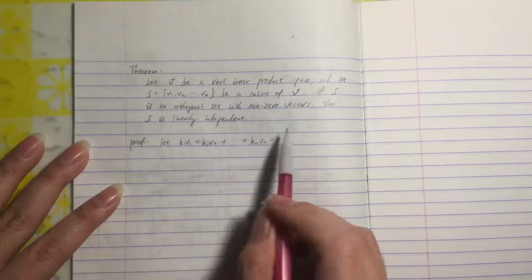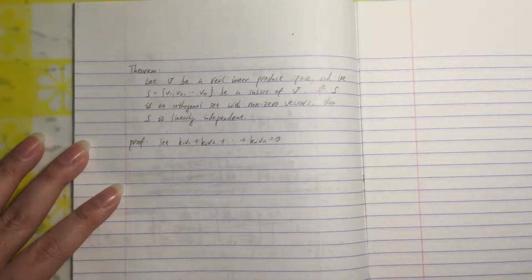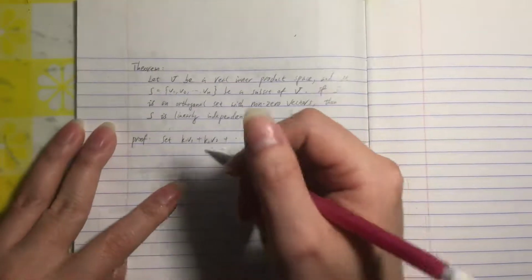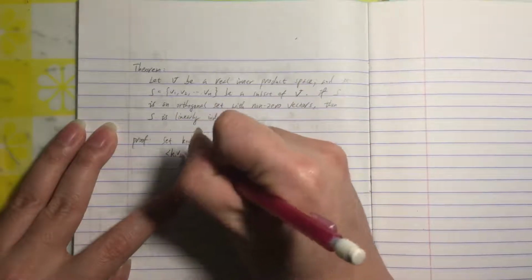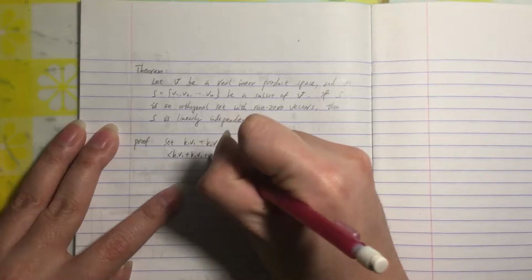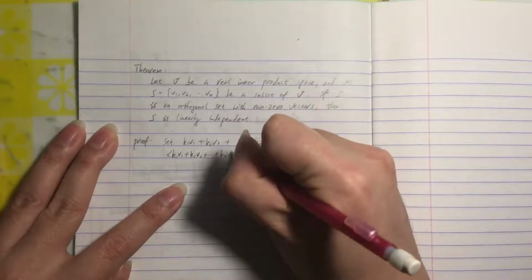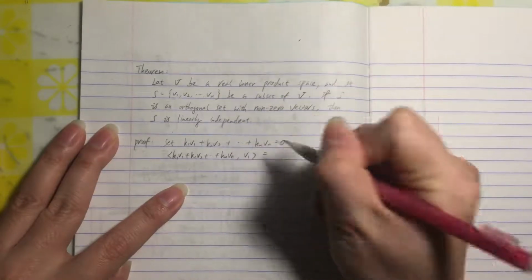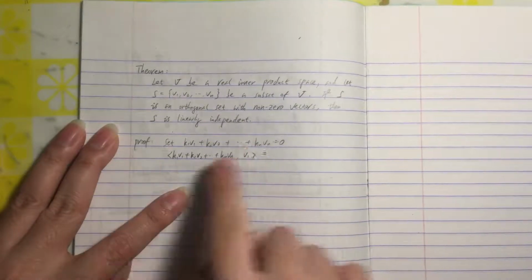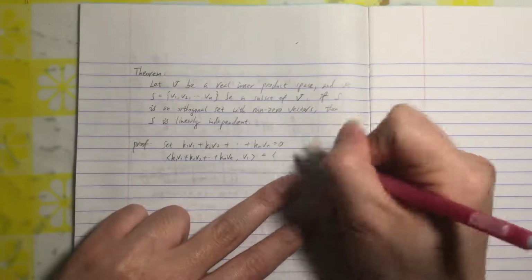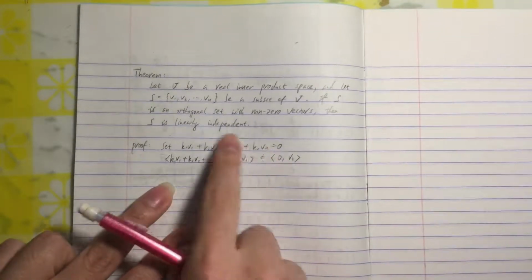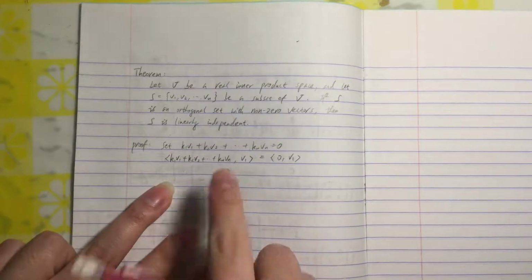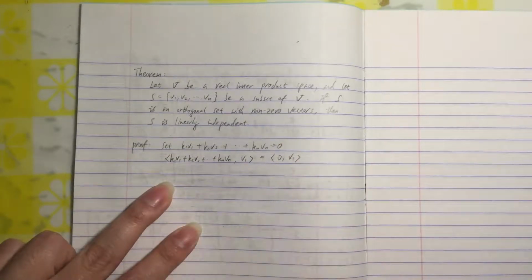If I multiply both sides by V1 using inner product, how does it look? On the left side, I get K1 V1 plus K2 V2 plus Kn Vn, comma V1. Here I multiply left side by V1 using inner product. If I multiply right side by V1 using inner product, I get 0, comma V1. So I multiply left side by V1 using inner product, and I multiply right side by V1 using inner product.